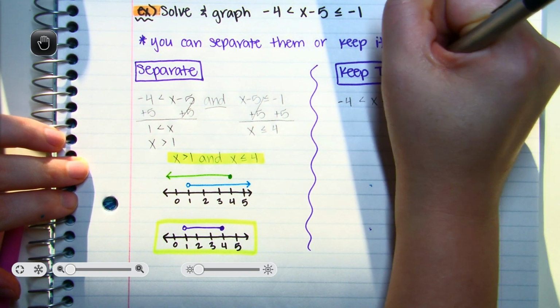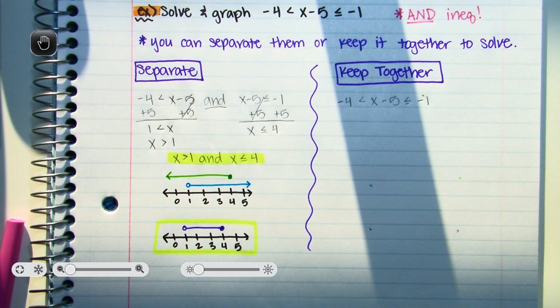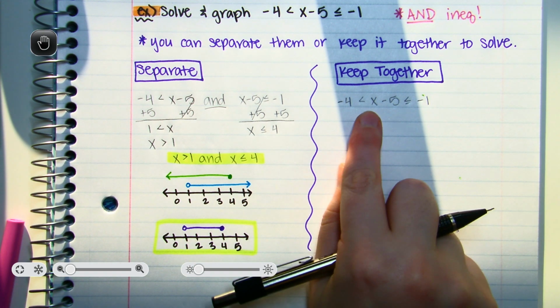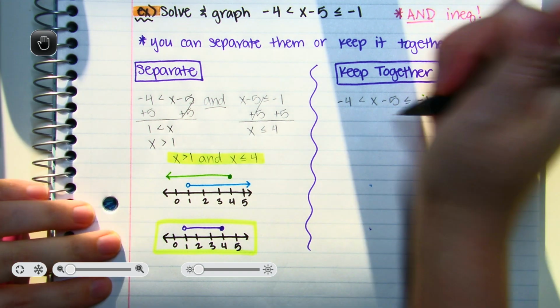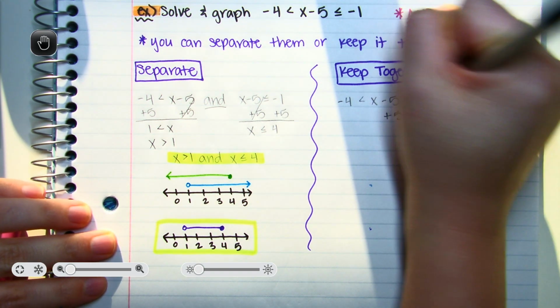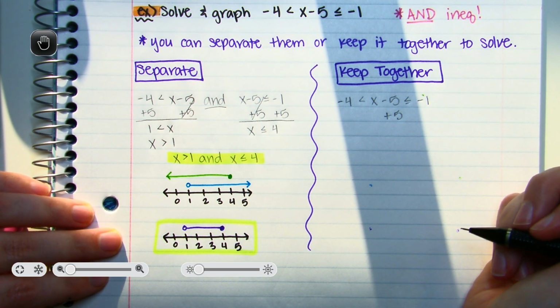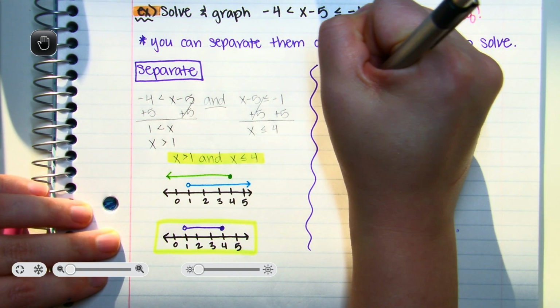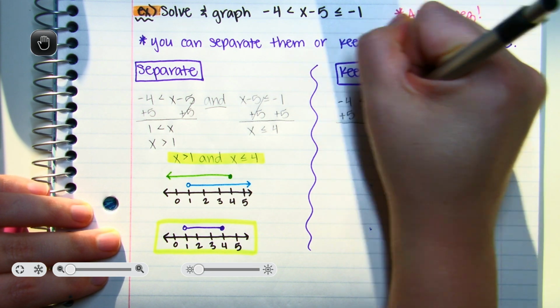I'm just going to recopy this exactly as it's written. Now, when I solve this, I want to get this x in the middle by itself. So if I add 5 in the middle to get rid of it and make the x by itself, I need to do the same thing to everything to keep it balanced. I need to also add 5 to the left and add 5 to the right.